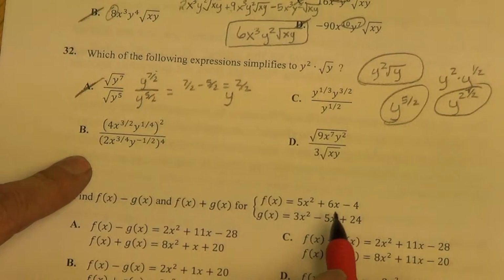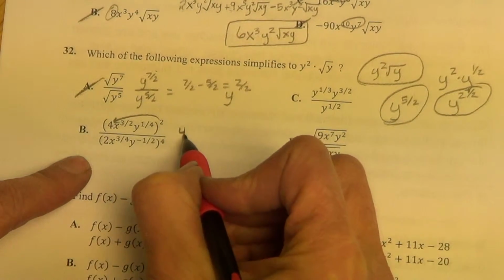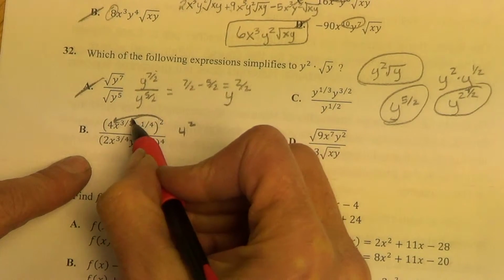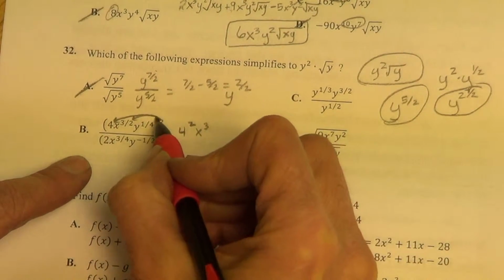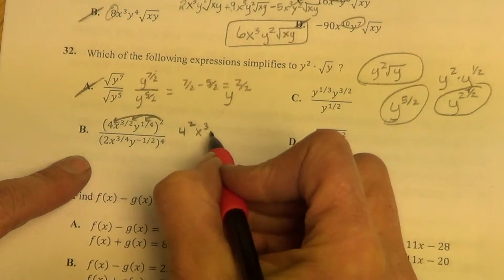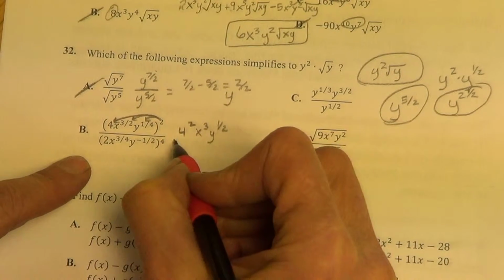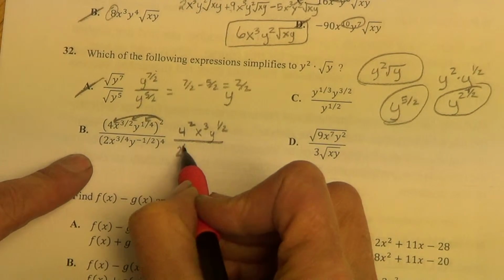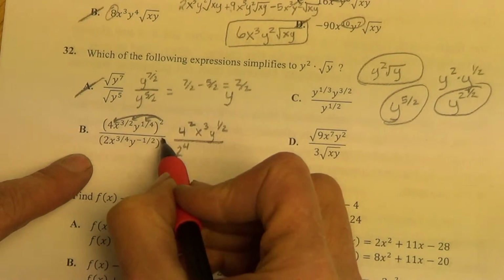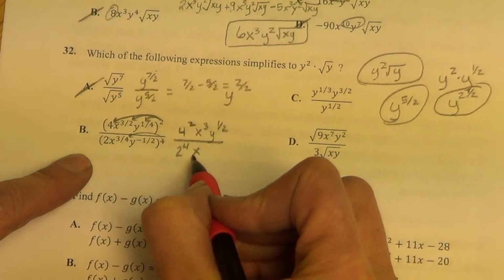On this one, we would distribute in. We get 4 squared. Multiply this one. You'd wipe out the bottom, so it's x cubed. Multiply that. That's y to the 2/4, or 1/2, over 2 to the 4th. 4 times that 3/4, the 4's would wipe out, would have x cubed.